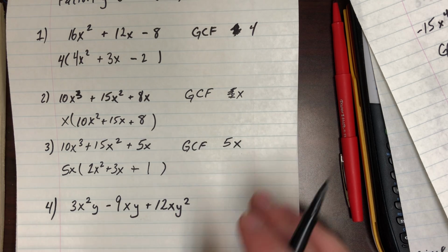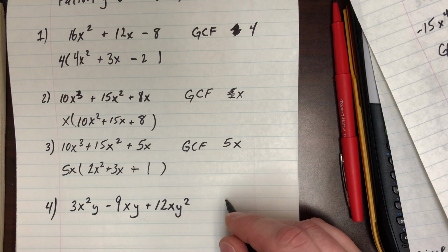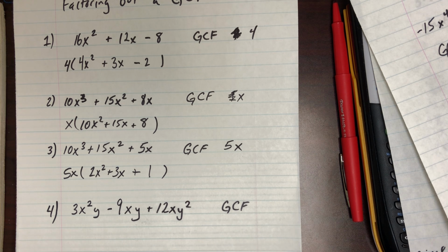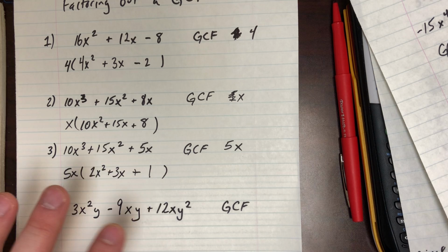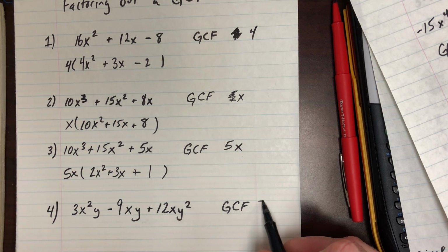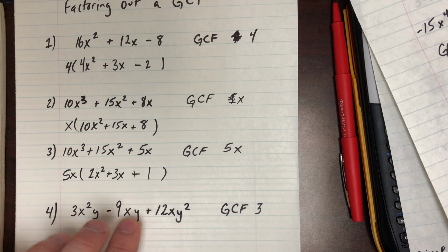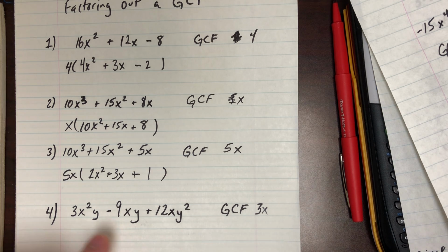So let's say we have this: 3x squared minus 9xy plus 12xy squared. Okay, so let's try to find a GCF here. So 3, 9, 12. Is there any number that can go into all three of those? Sometimes it's really fast: 3 only has 1 and itself going into it, and 3 goes into 9, and 3 goes into 12. So our GCF number-wise is just going to be 3. And then what about x's? I got 2 x's here, 1, 1. So they all have an x, so I can take an x out. And then I see y, another y, and a y squared. So they all have a y.